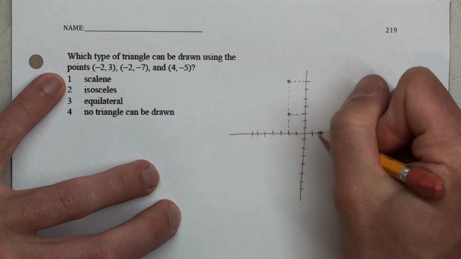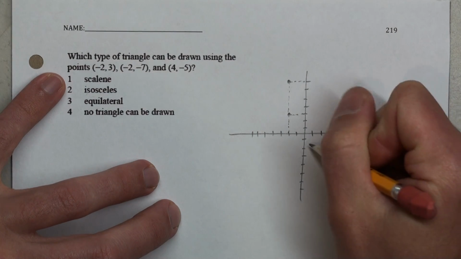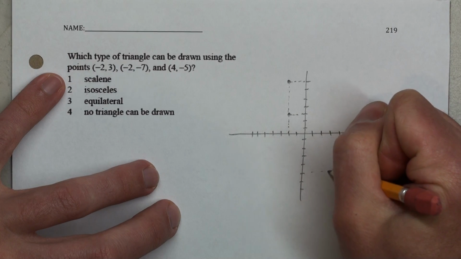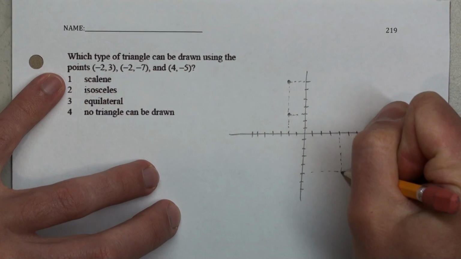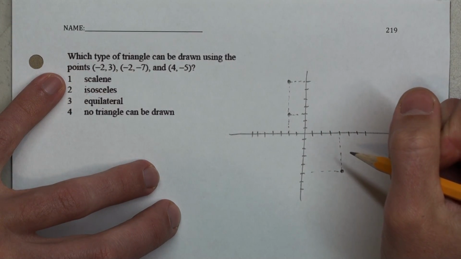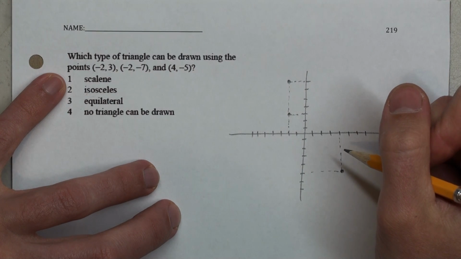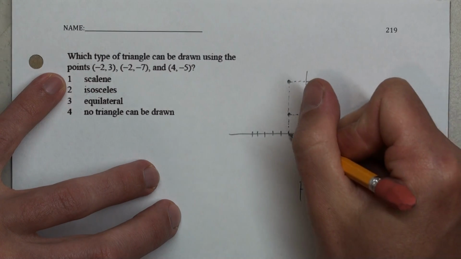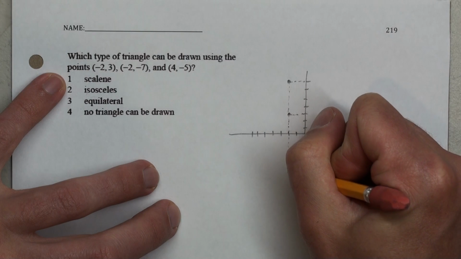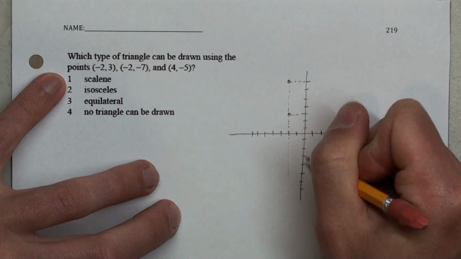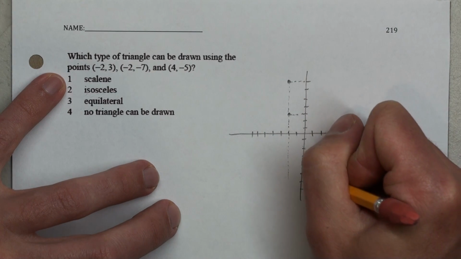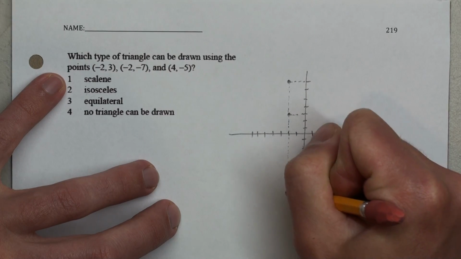And 4, -5. Wait a second. Yeah, -2, -7. Which is down here.